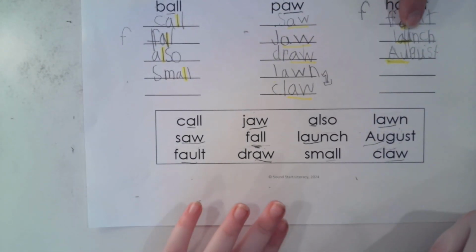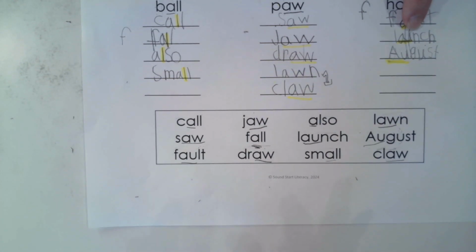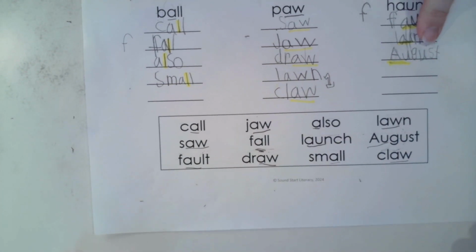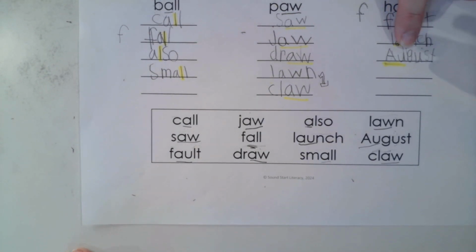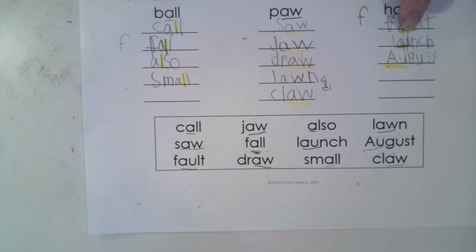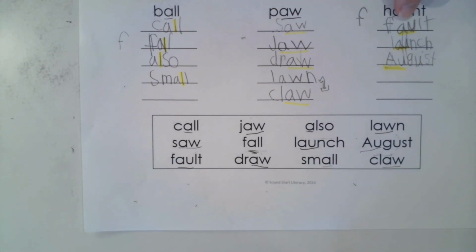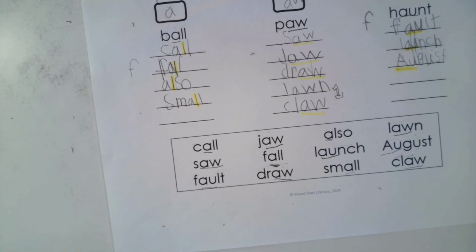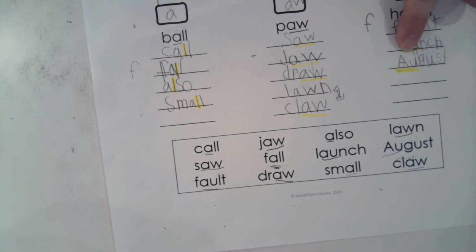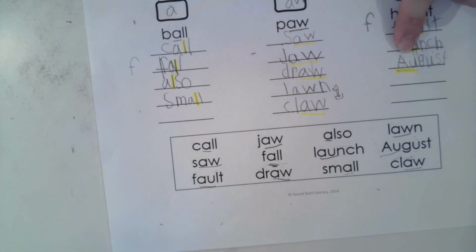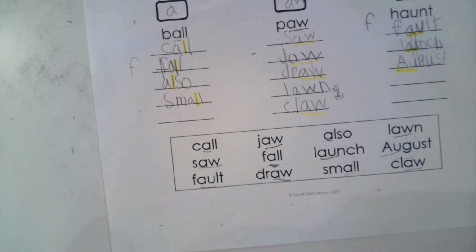How about this one? Launch. August. Good. And so we said we see this one where? Where do we see this spelling? In the middle. In August, where do we say it? At the beginning of the word, right? Good job.